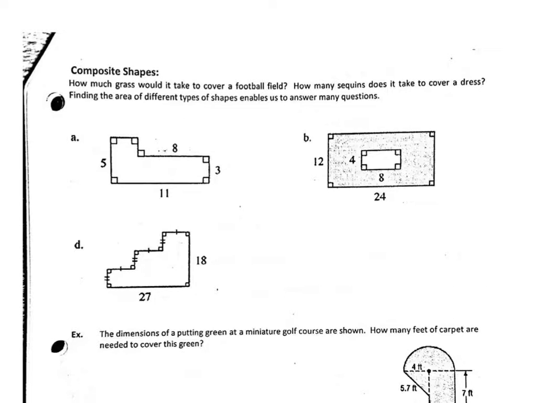Okay, today we're looking at composite shapes. Composite shapes are irregular. When we're finding the area of a rectangle, that's easy, length times width. When we're looking for the area of a circle, we do pi r squared.